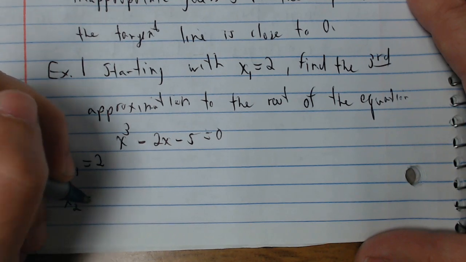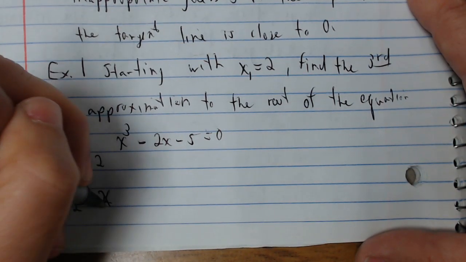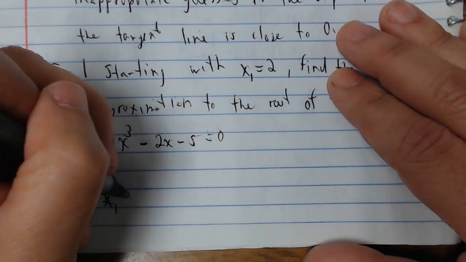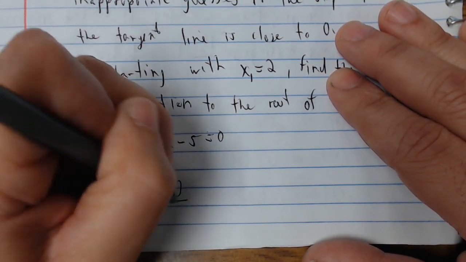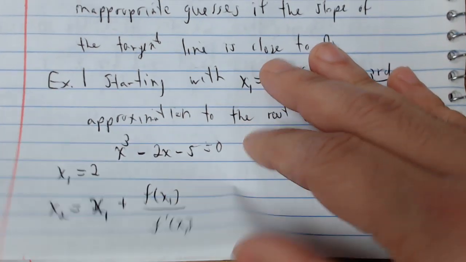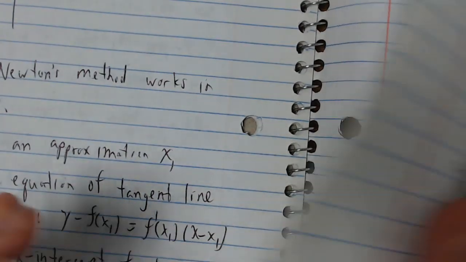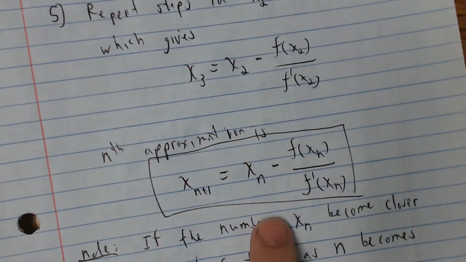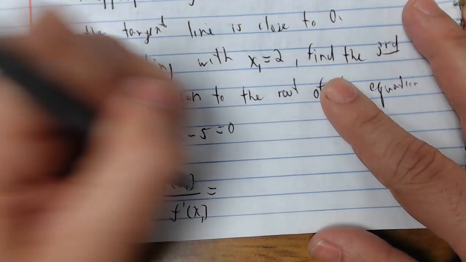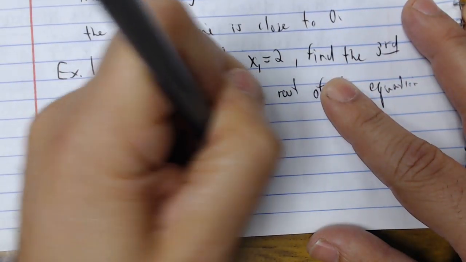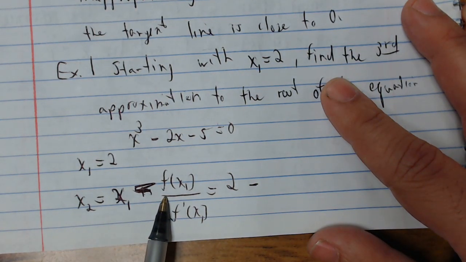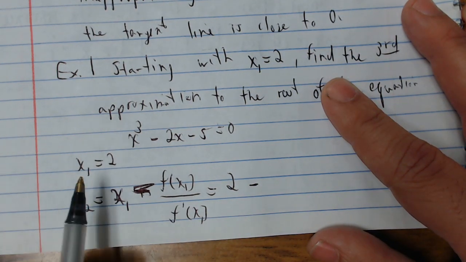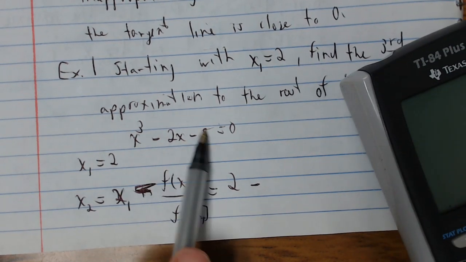So what would x sub 2 be? We know that it'll be x sub 1 plus f of x sub 1 over f prime of x sub 1. Or, it shouldn't be a plus, it should be a minus here. I'm practically using this formula right here. So what do we have? x sub 1 becomes 2 minus f of x sub 1, which would be this function plugged in at 2.